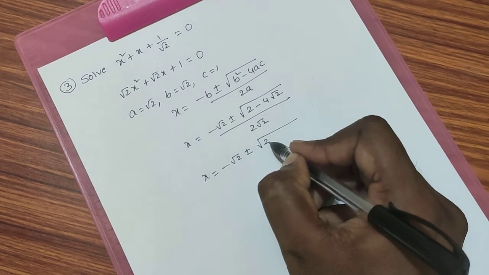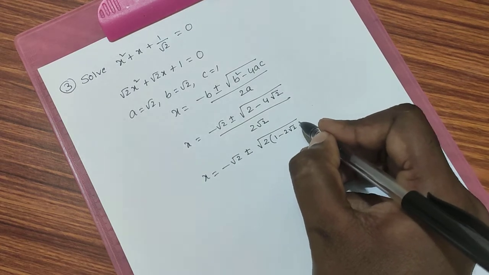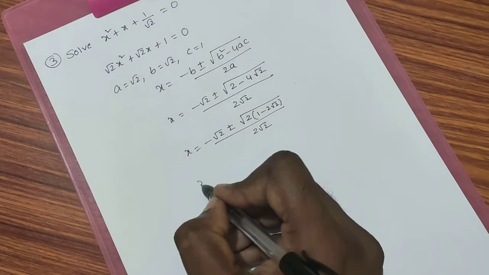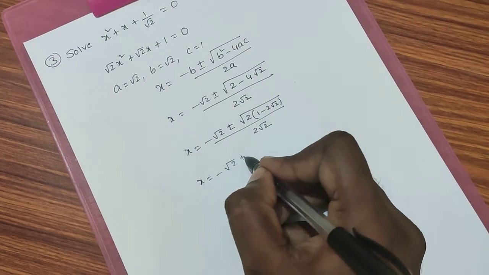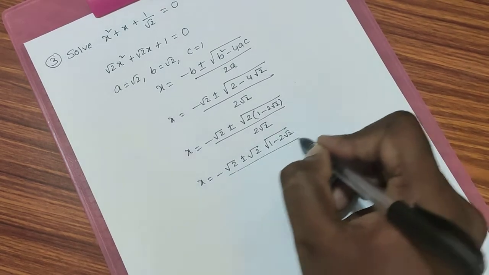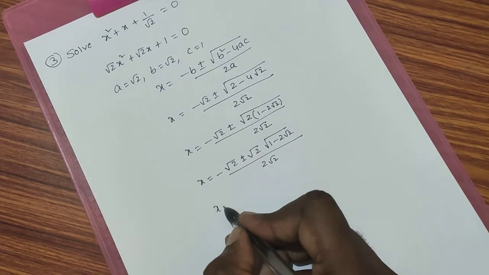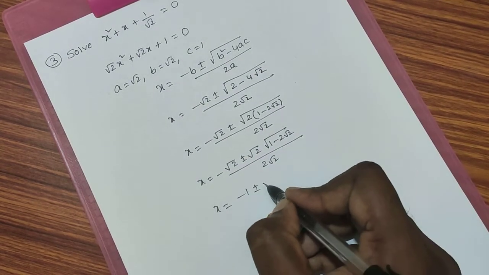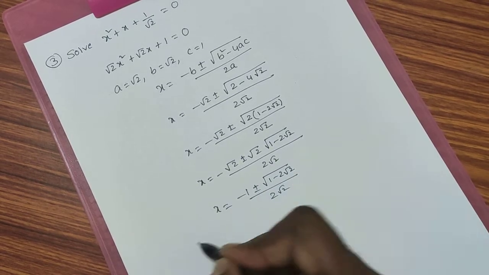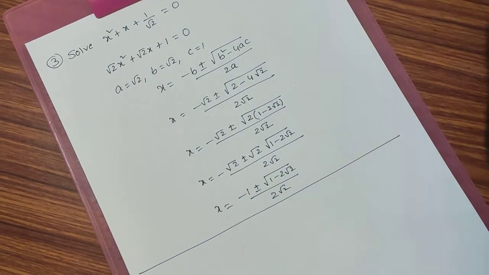Simplify: x is equal to minus root 2 plus or minus root of 2 minus 4 root 2. I will take 2 common, then what will we get? 1 minus 2 root 2 by 2 root 2. Then x equals minus root 2 plus or minus, here you take 2 common, then what is remaining? 1 minus 2 root 2 by 2 root 2. Now root 2 gets cancelled, then finally we got minus 1 plus or minus under root of 1 minus 2 root 2 by 2 root 2. This is the simplification of the given quadratic equation, how to solve.